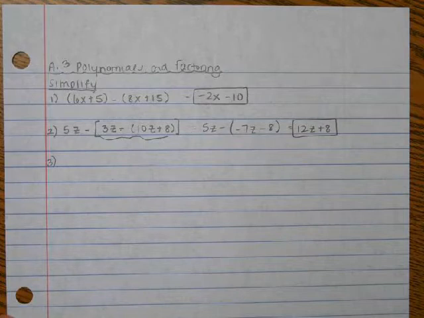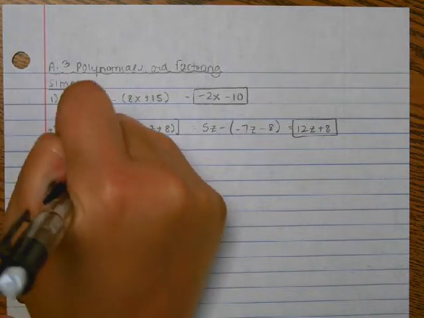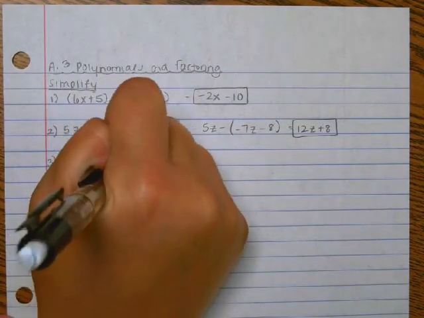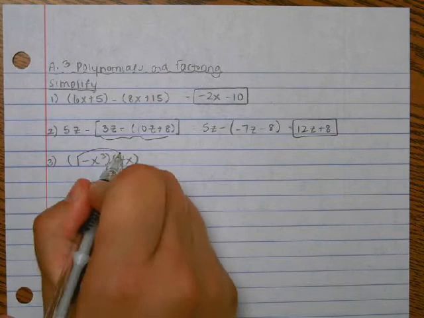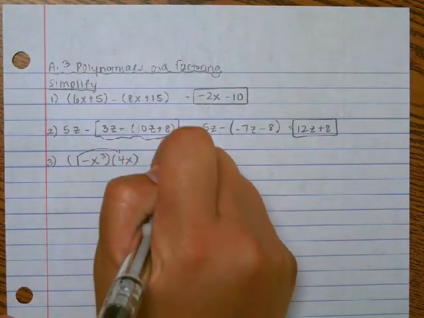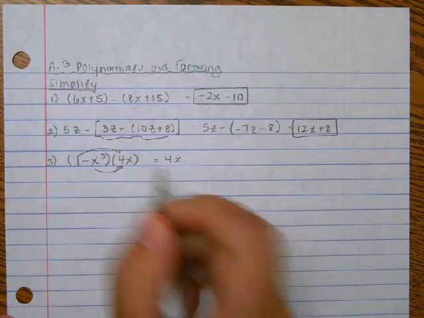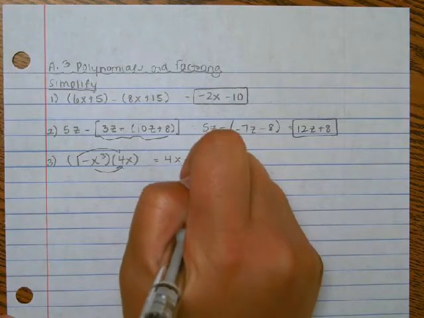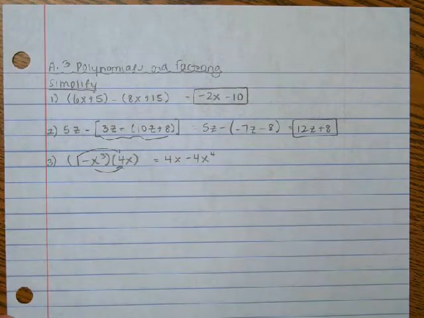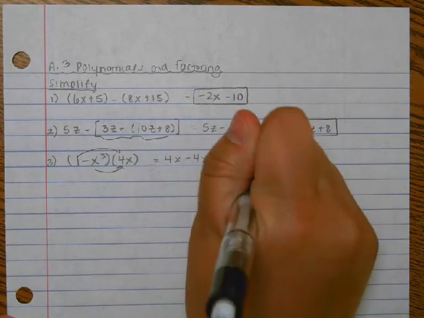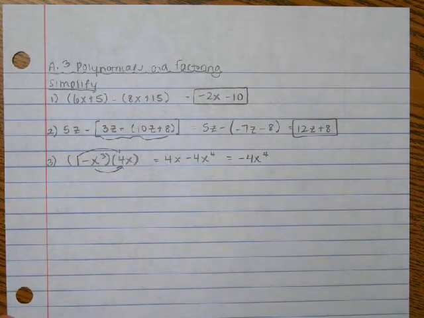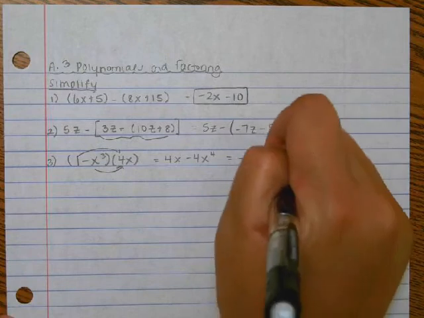Okay, multiplying. You can have problems like this where you're just distributing one thing. So 1 times 4x is 4x. Negative x cubed times 4x is negative 4x to the fourth. Just keep in mind, you want it to be in standard form, so I need to rewrite this so that the highest exponent comes first. So negative 4x to the fourth plus 4x.